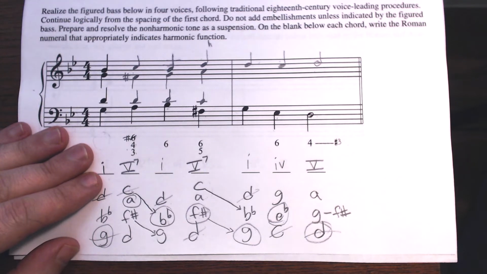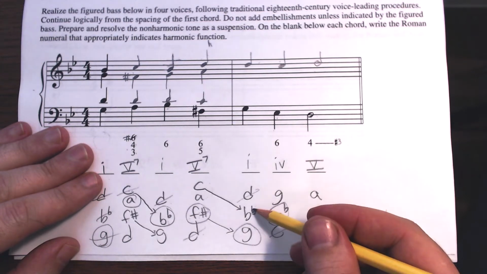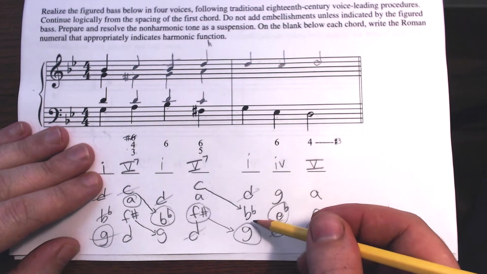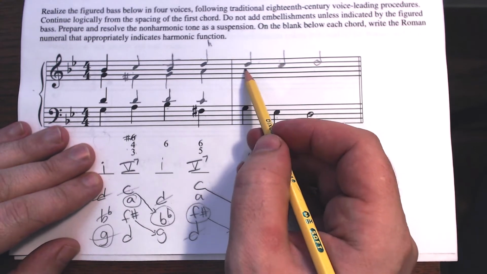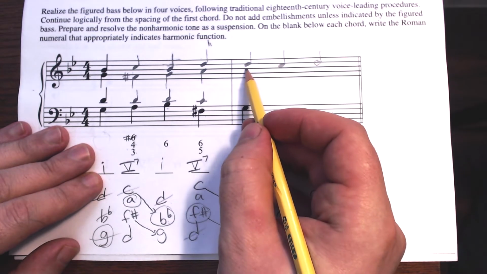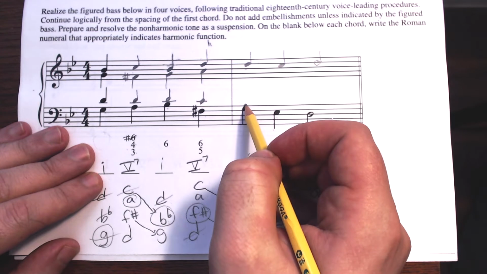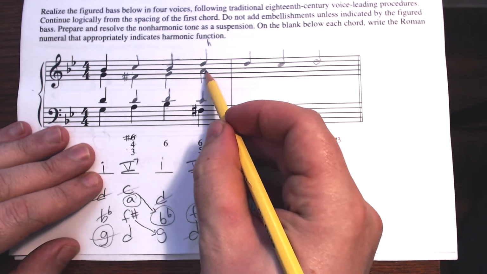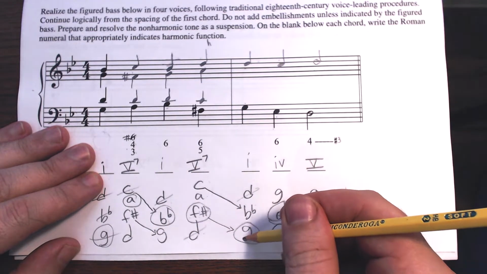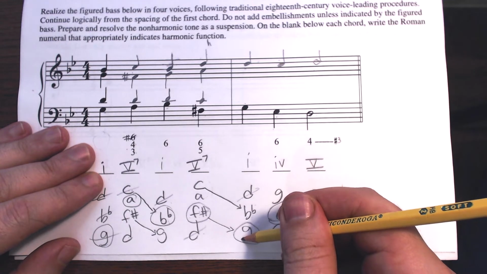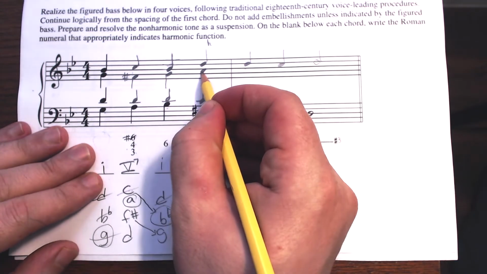Okay, and the next one, we've got G and D already. We need someone on B flat. And then maybe someone on G if we're going to pick, it's nice strong doubling there. So we need someone on B flat. Either one could go to B flat, right? This one could go to B flat. This one could go to B flat, right? So maybe pick which voice could go to G better.